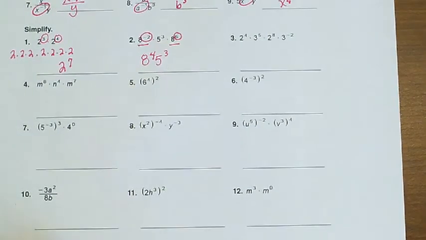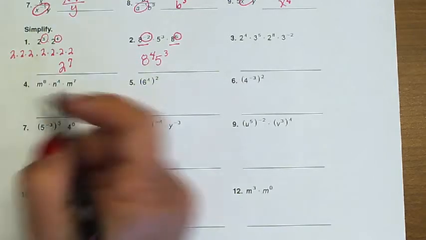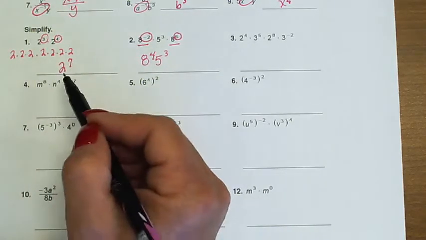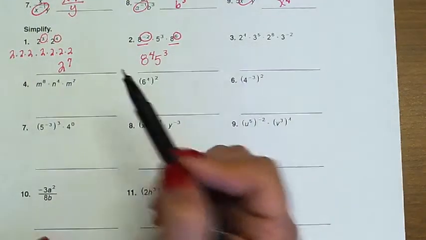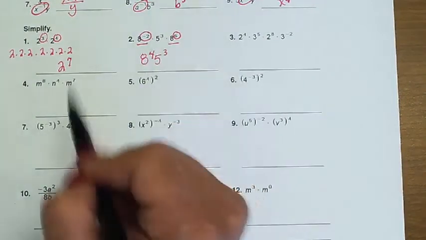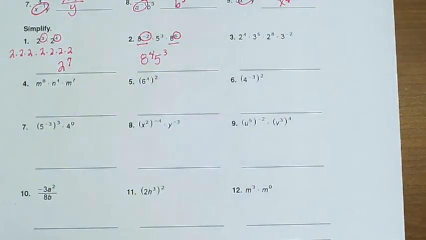Now, probably some of you are thinking, well, wait a minute, I could just figure out what 2 to the 7th is. I could multiply 2 times 2 times 2 and figure that out. And you absolutely could, and we will get there. Right now, we're just working with our exponents because we're learning our rules of exponents. So that's why we're leaving this all in the form where we have our exponents.